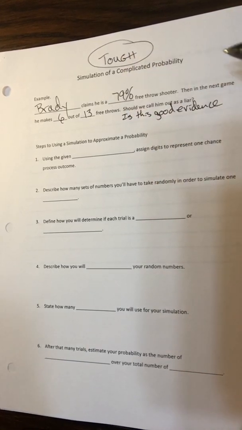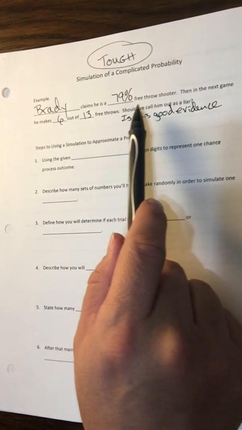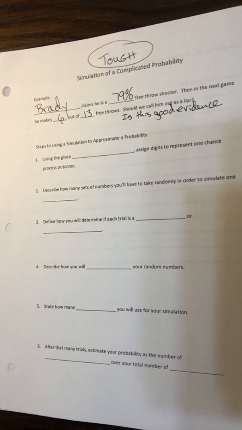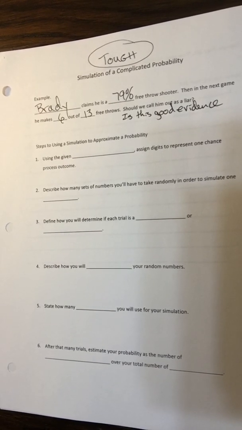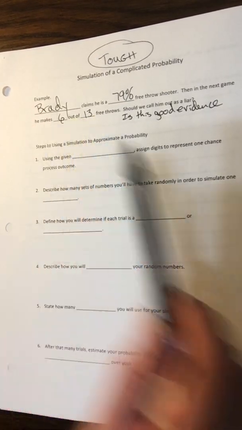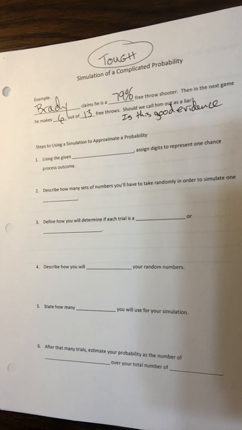That's a tough question. Like, if he's a 79% free throw shooter and I ask you what's the probability he makes this one free throw, well, the answer is easy. Yeah, he's got a 79% chance. But if I start talking about 13 free throws and what's the odds of him making 6 out of 13, that gets real complicated in a hurry. It makes your brain hurt a little.